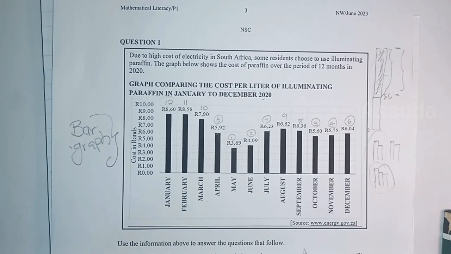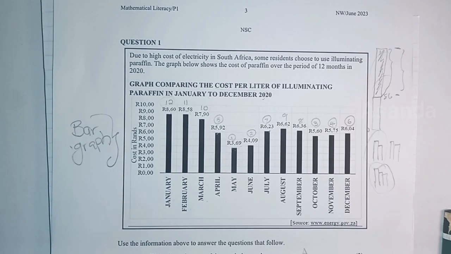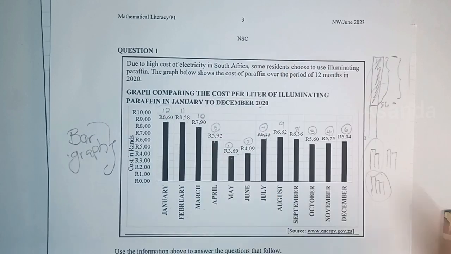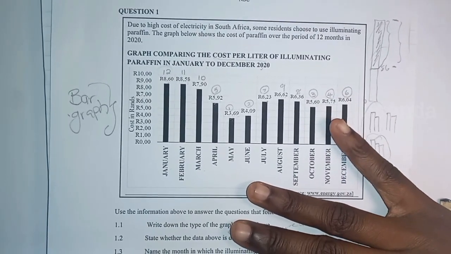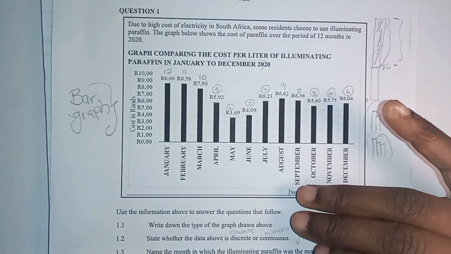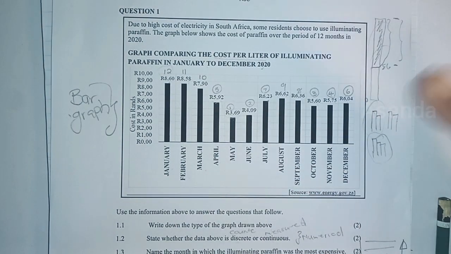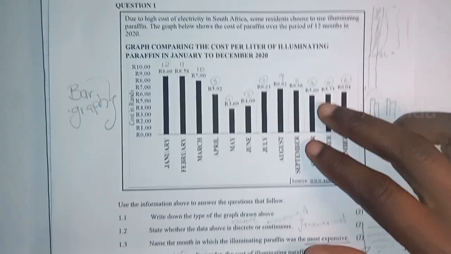Hello, mathematical literacy learners. Welcome to question 1 from the Northwest, June 2023. Just a reminder, we are only doing question 1 from 4 question papers this year, and then we will move on to question 2. Question 1 normally has grade 10 questions and some grade 11 and grade 12 questions. So yeah, let's get started.